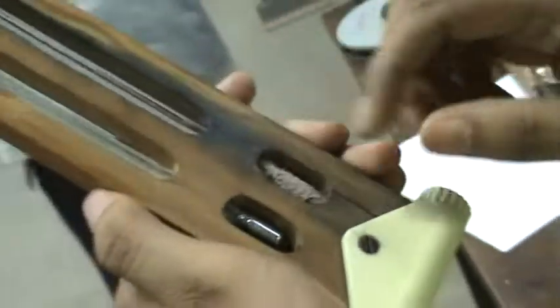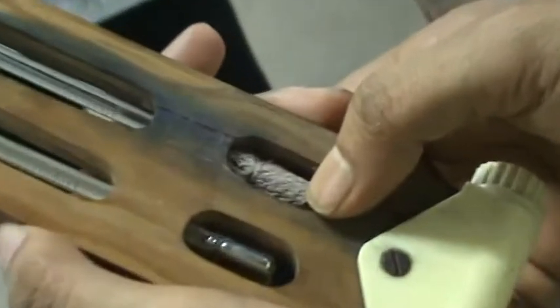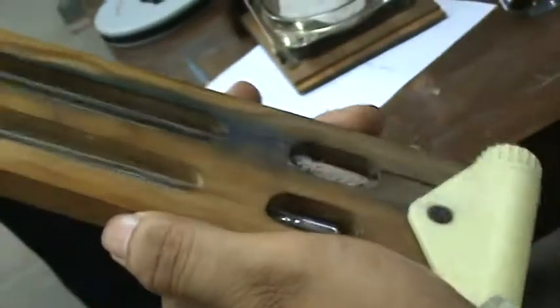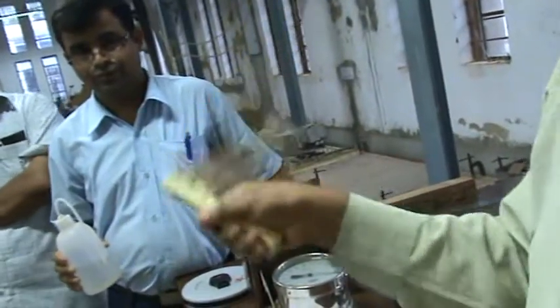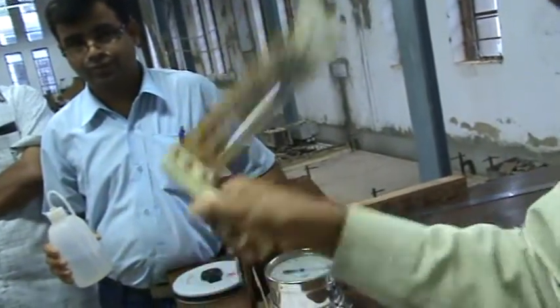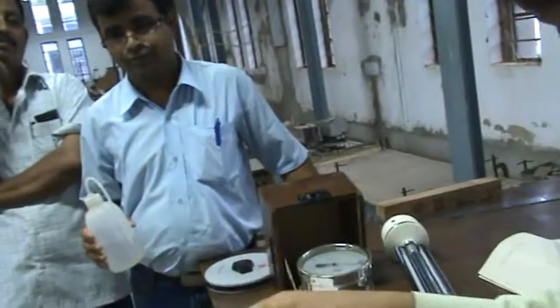For the wet bulb, there is a water wick. We have to first put water here, and then this instrument has to be rotated to give an air velocity of 3 meters per second. For that we have to maintain approximately 200 rpm of rotation.